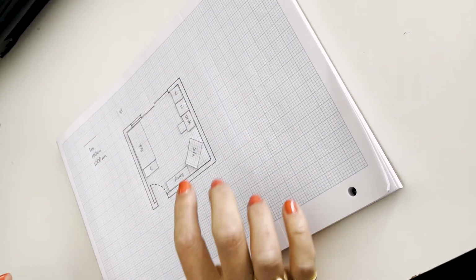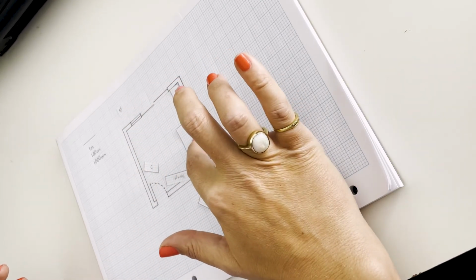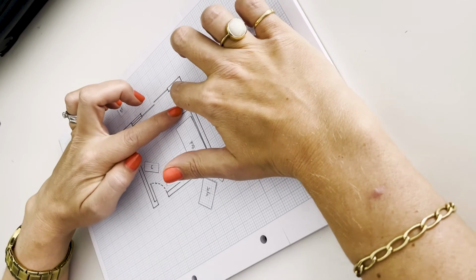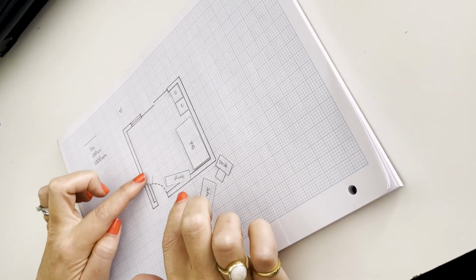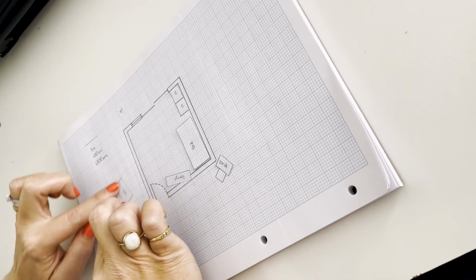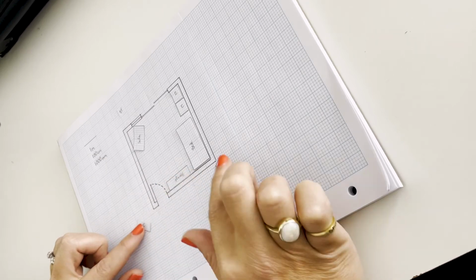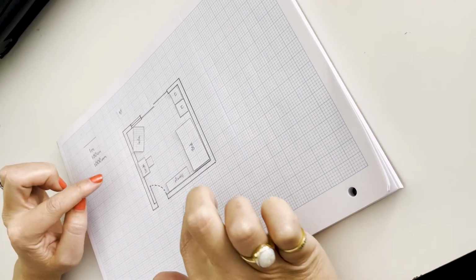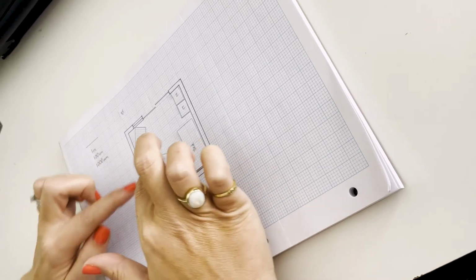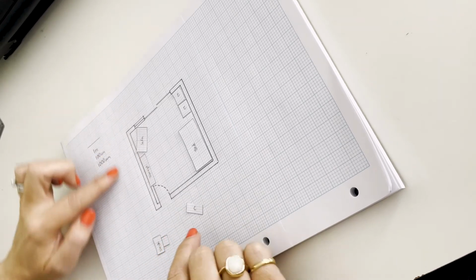So let's try one more. Maybe let's move the bed over here. We'll keep the wardrobes there because they don't really fit anywhere else very well. Let's try the sofa over here. I guess we could have the storage unit there and the desk there, or I wonder if there's a better way of doing it. Maybe the storage unit there, because that fits quite well against that wall.